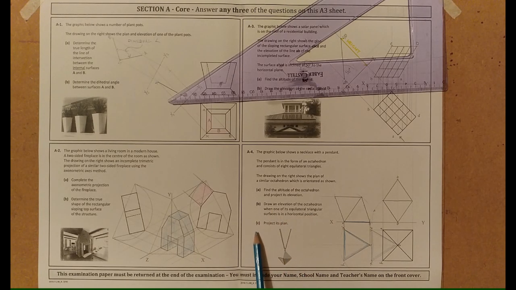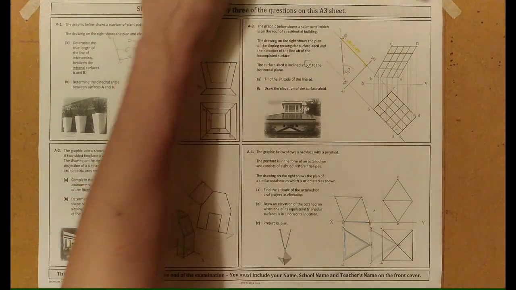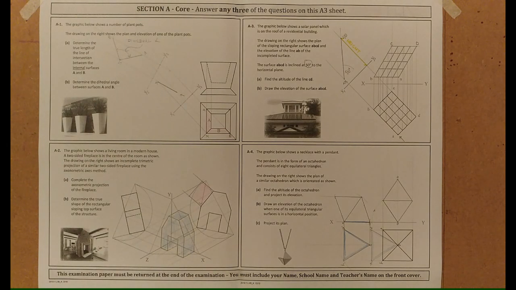The last thing you're asked to do is to project its plan, and that's the question complete. So I'm just going to project these points down to the plan to complete that question, and I hope that helps you for revising and to learn the best way and methods to complete these questions.